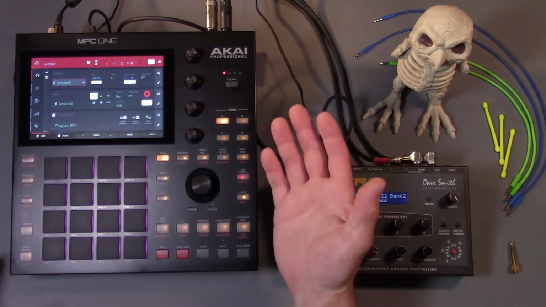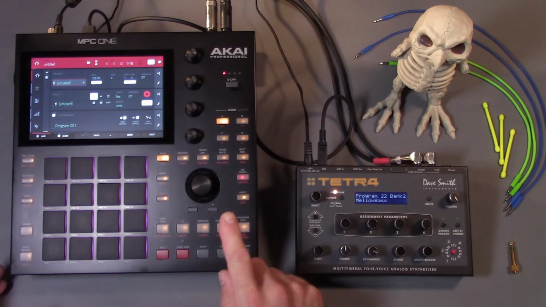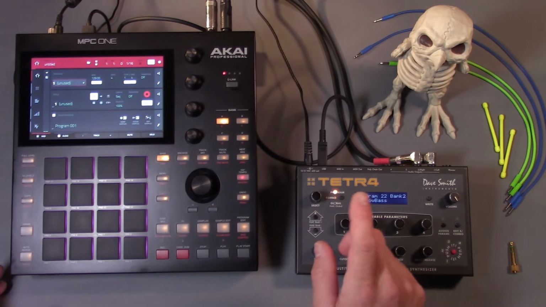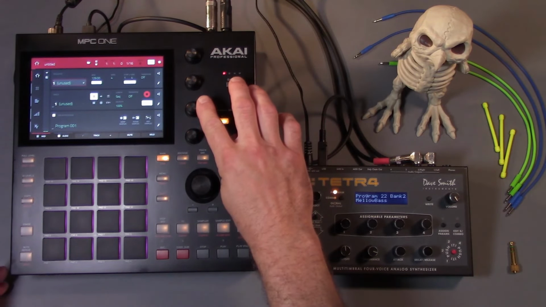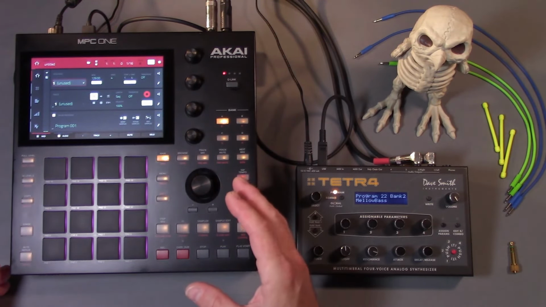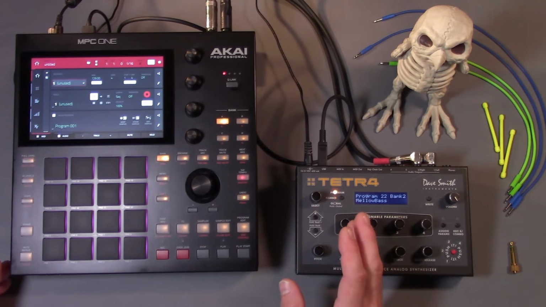What do I mean by this? Well, in short, we can now edit the labels for the CC numbers, and this is also reflected in the QLink editing, to make them our own for the context of the device we are controlling.